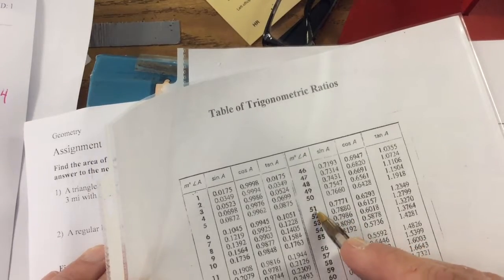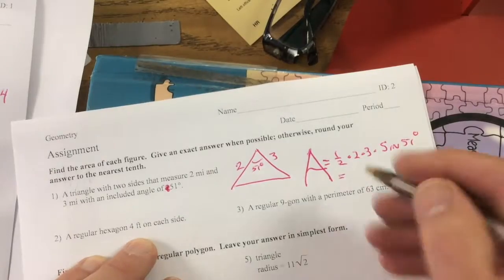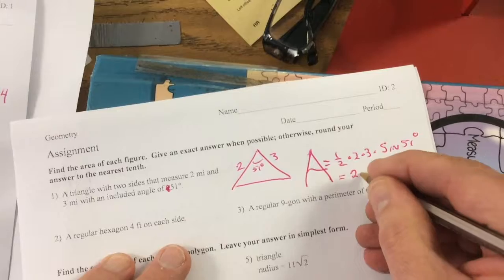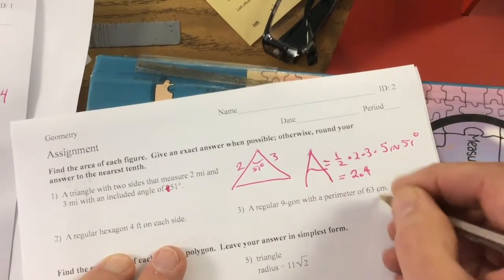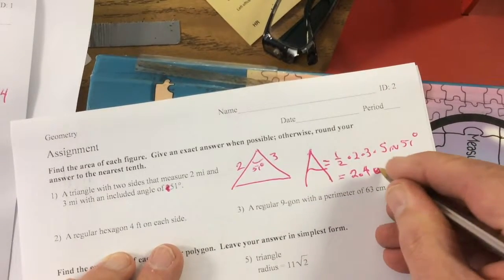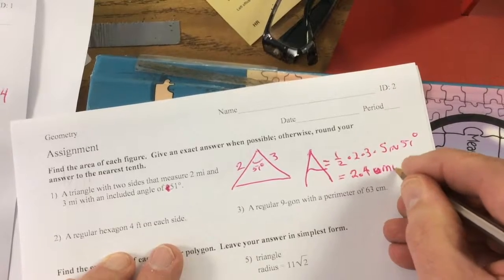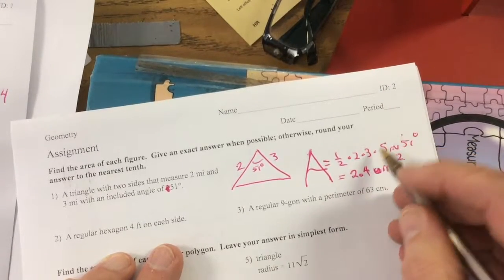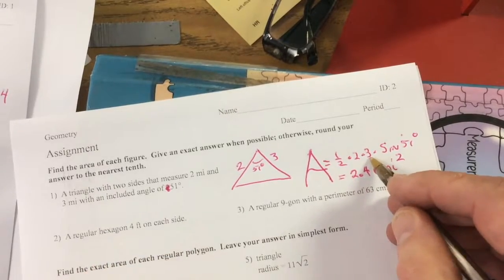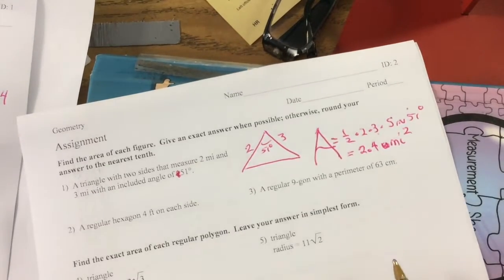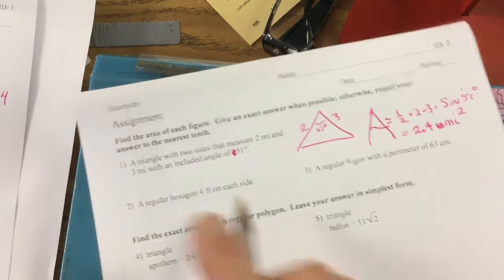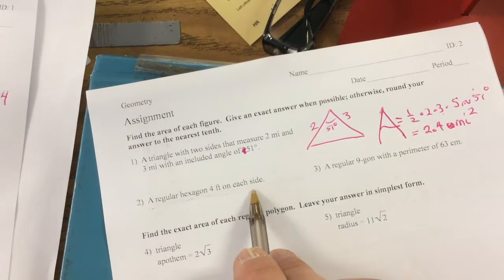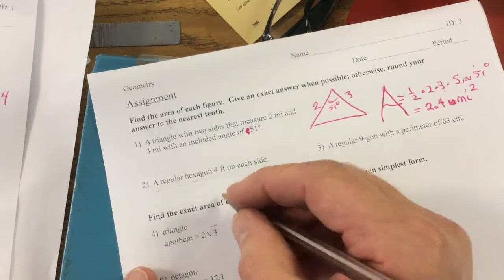Now that happens to be 51 degrees, so we take a quick check here to see what the sine of that angle is. We do the arithmetic, and it turns out to be 2.4 miles squared. So remember, the area of a triangle is 1/2 the product of two sides and the sine of the angle between them. This next problem gives us an equilateral triangle with a side of 6.